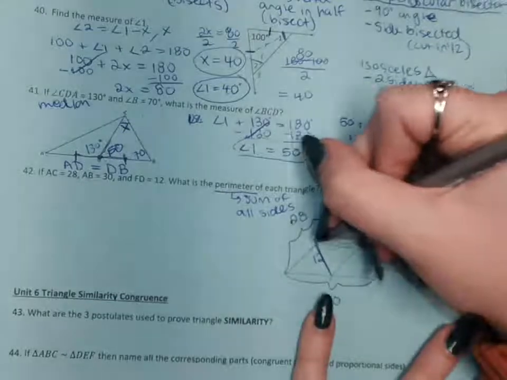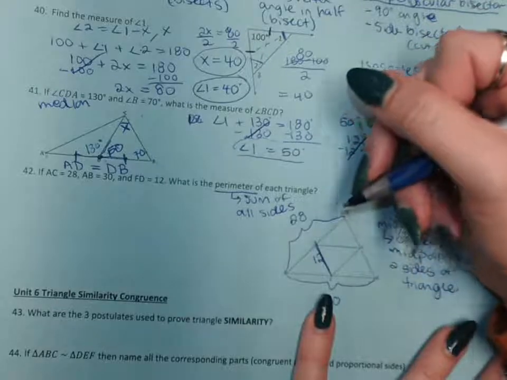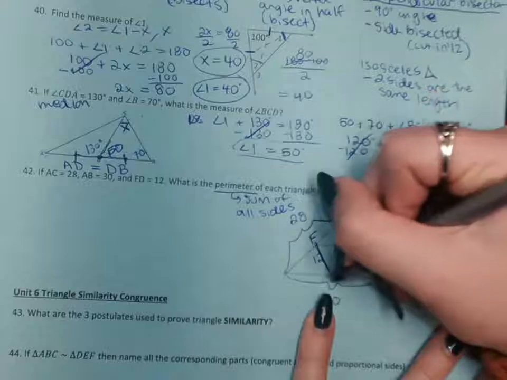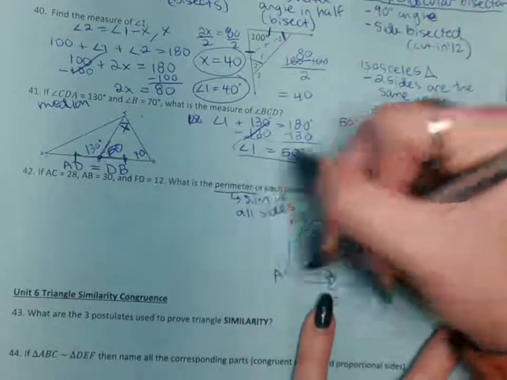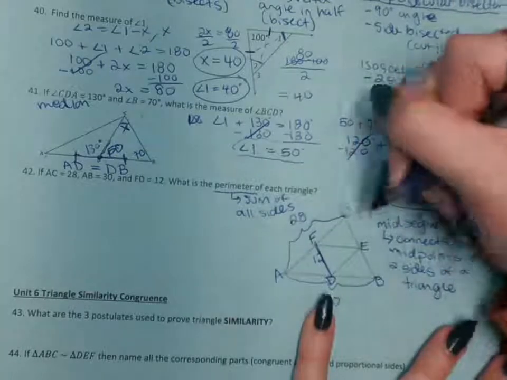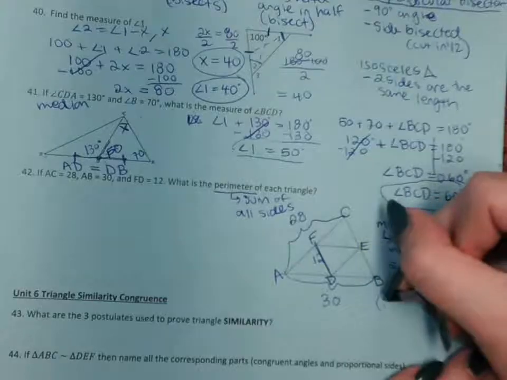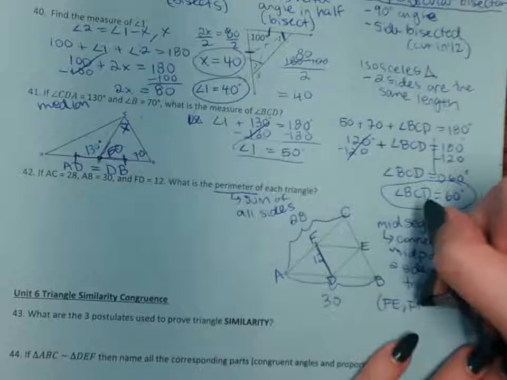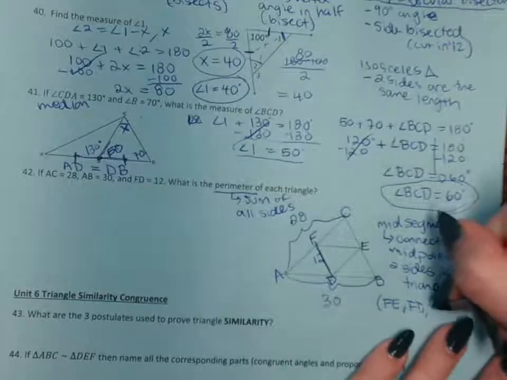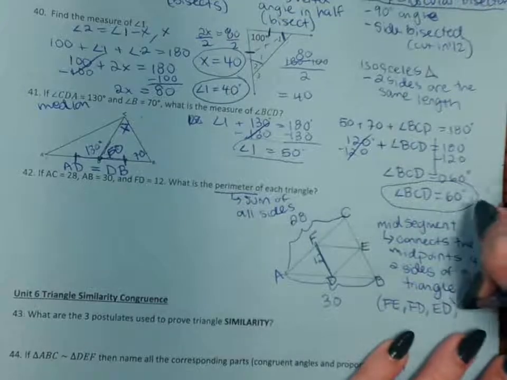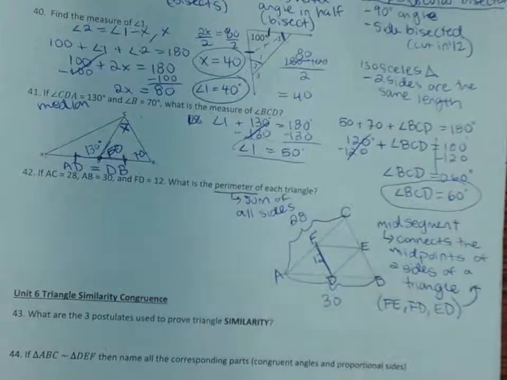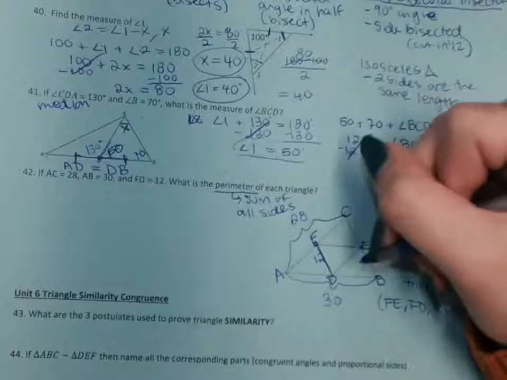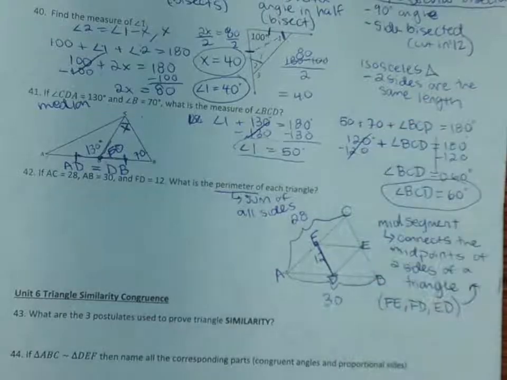Okay, so this, what letter is this? That's F. That's F, E, D. I'm going to write them a little bigger so you can see A, B, C. So that means that FE is a midsegment, FD is a midsegment, and ED, those are all midsegments, okay? They are connecting the midpoints of all those sides, okay?